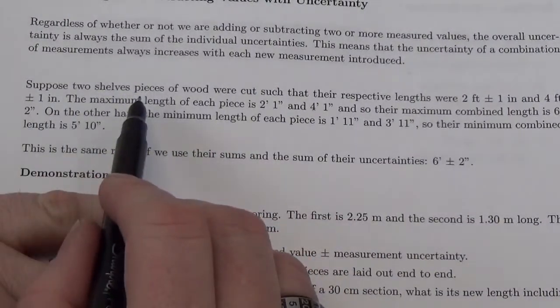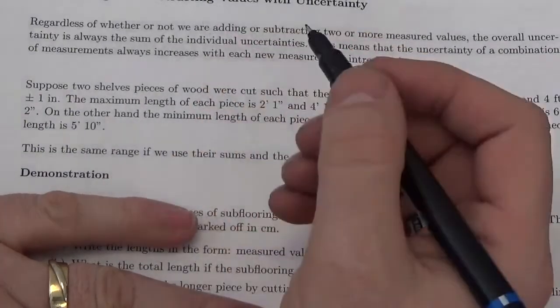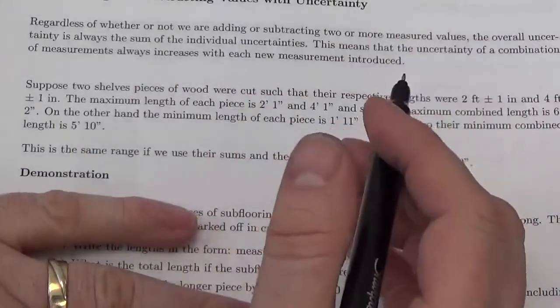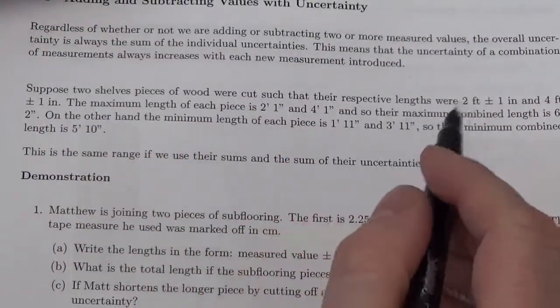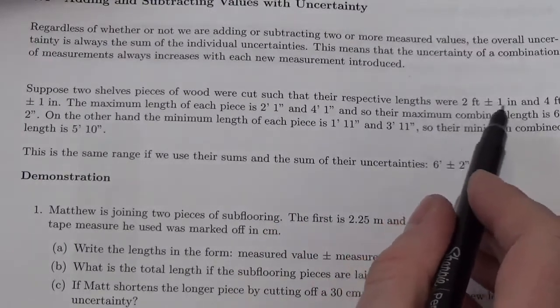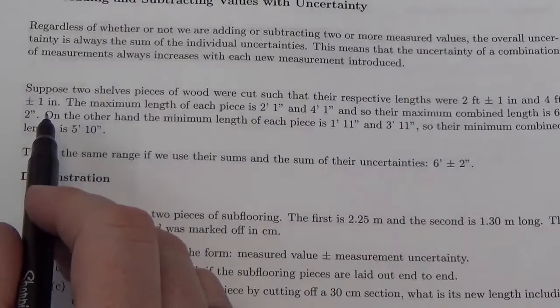Suppose two shelves, what? That doesn't make any sense at all. So you've got two shelves, and they're just pieces of wood. There's a missing word there. And they were cut so that their respective lengths are 2 feet plus or minus 1 inch, so there's a bit of uncertainty there, and 4 feet plus or minus 1 inch.